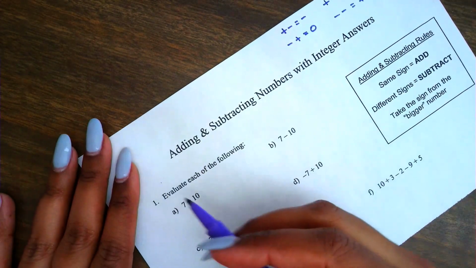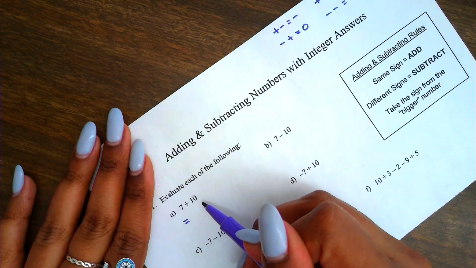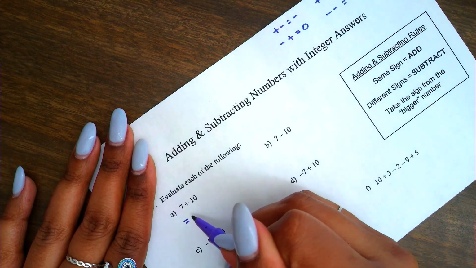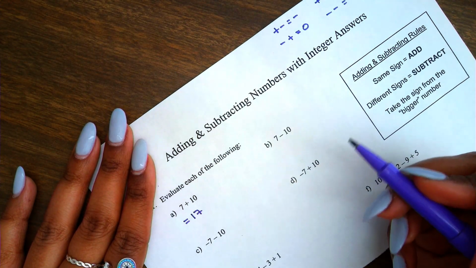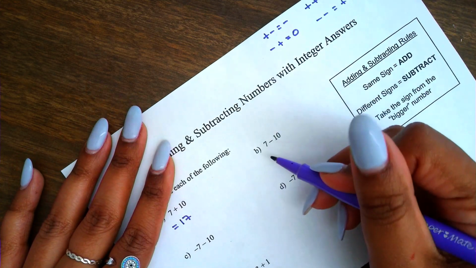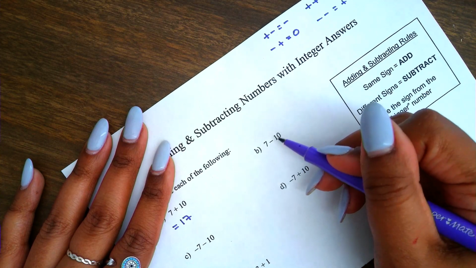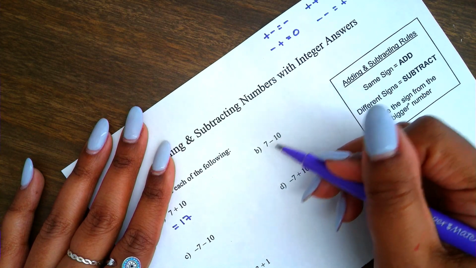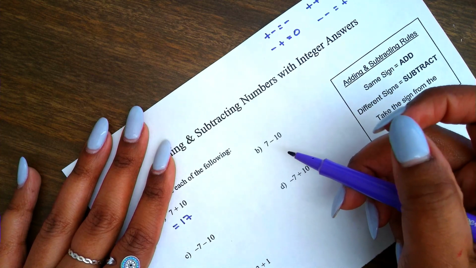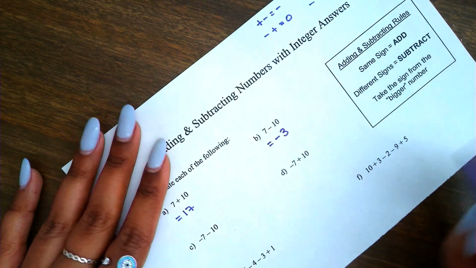Okay, now what that means is here, I have 7 plus 10. Now 10 is my bigger number, and it's positive, so I know it's going to be a positive answer, and I know 7 plus 10 is 17. Now here, I have 7 minus 10. Now if I was playing a game with you and you had 7 points, but you now lost 10 points, I can't take away, like I'm going to be in the negatives. Think about it if I gave you 7 Skittles. I can't take away 10. You only have 7. So I'm going to be at -3.